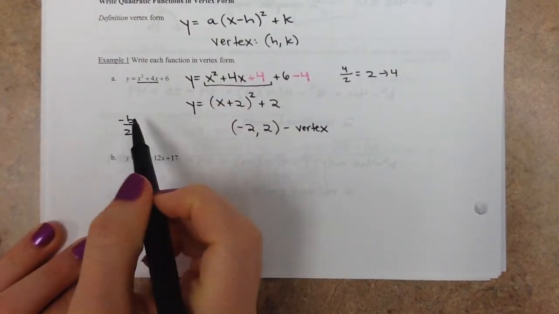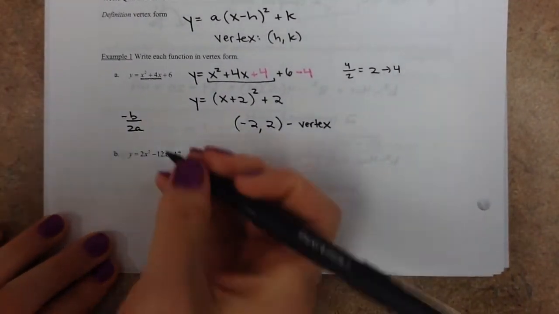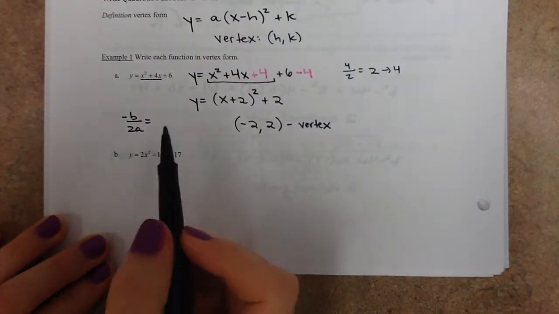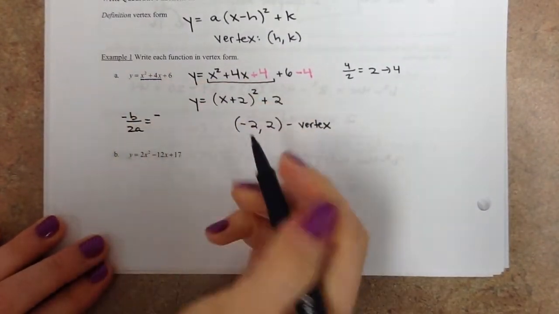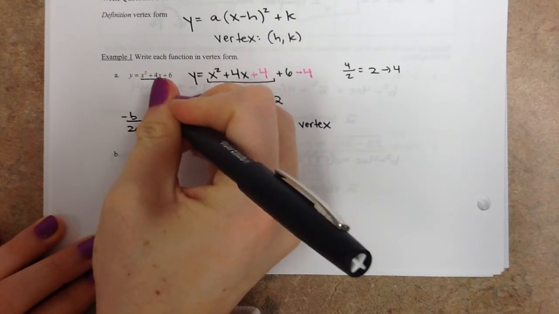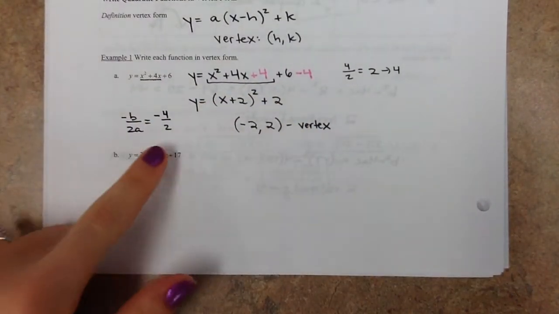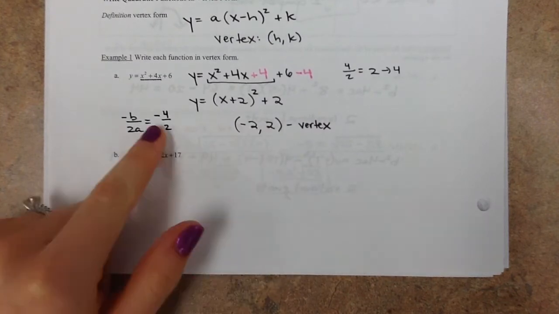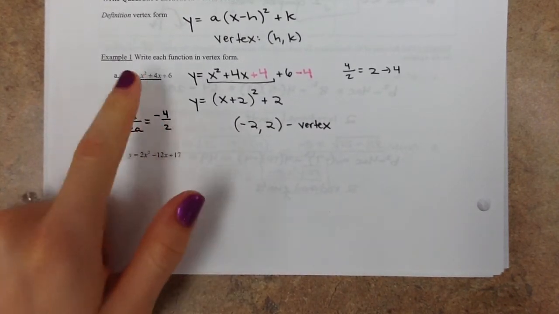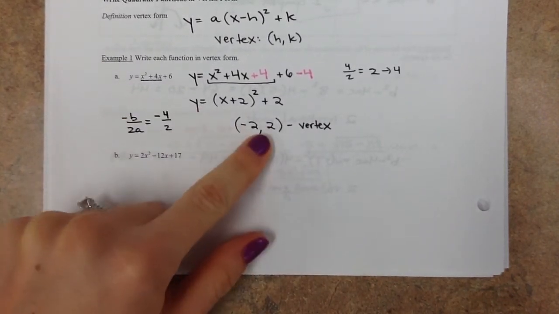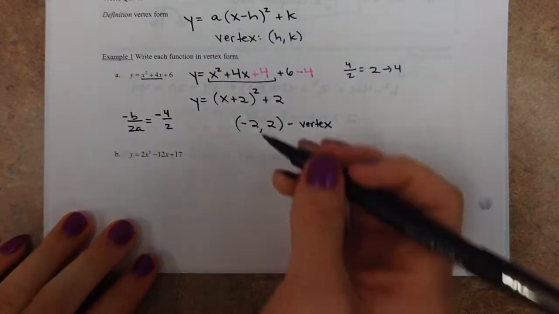This is not a necessary part of the notes. I just want to point something out to you. So negative b over 2a gives us negative b, which is 4, and then over 2 times a, which is 2. And so the vertex ends up being negative 2. And so we could take this, simplify it down, and plug it into this equation, and we would get 2. But doing this process is actually very, very quick and easy.